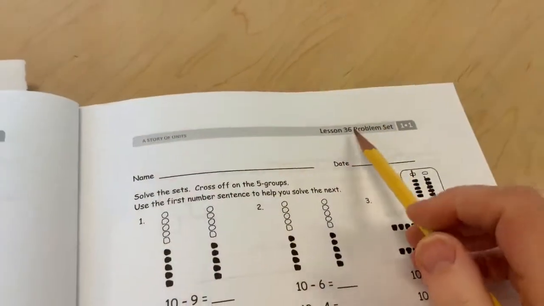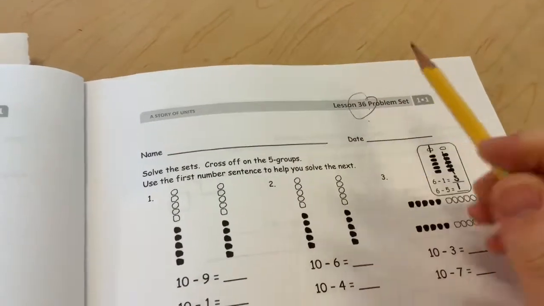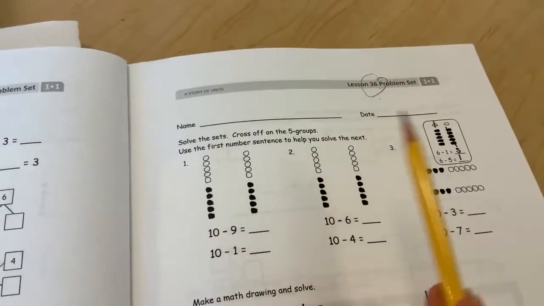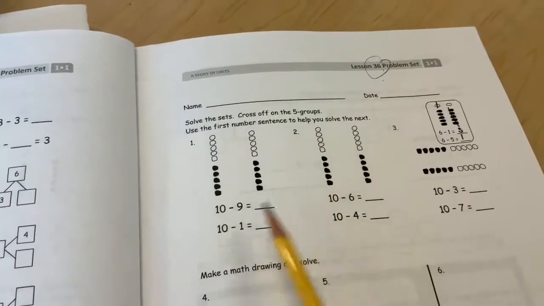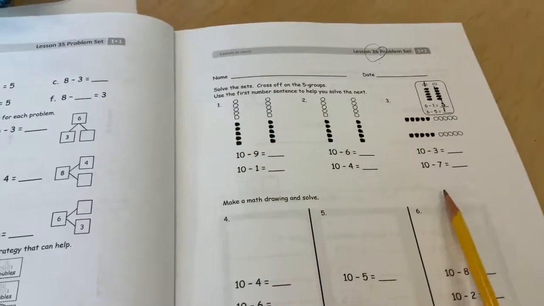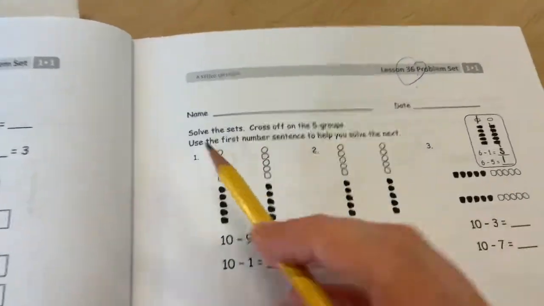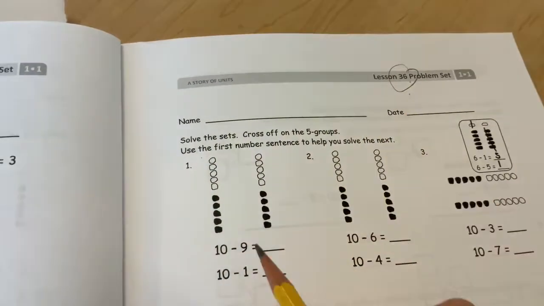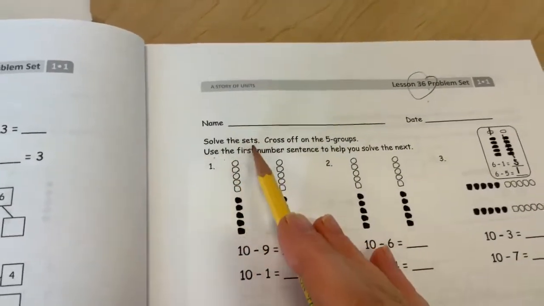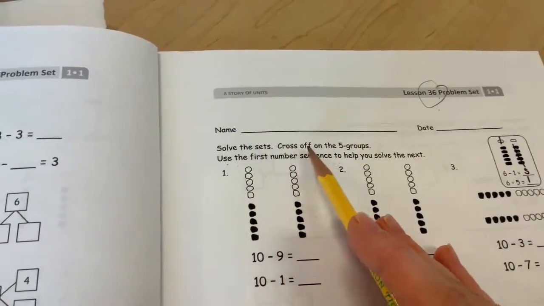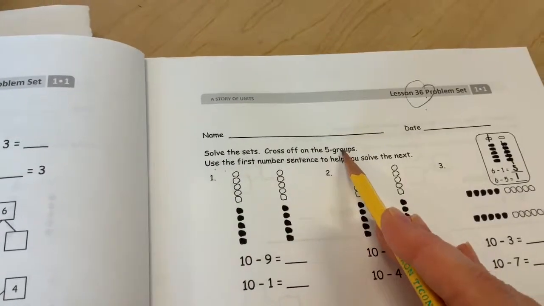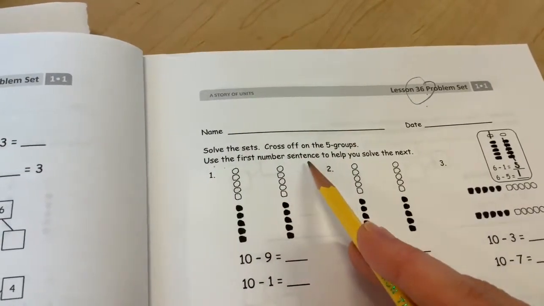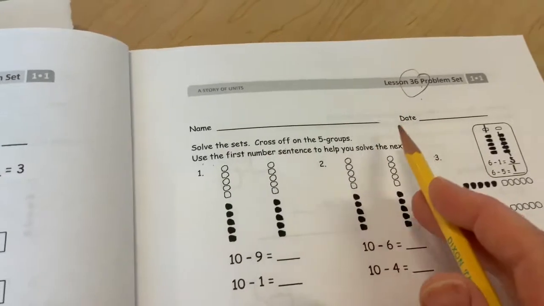Let's head into our problem set for lesson 36. In lesson 36, in our problem set, we are continuing to use these 5 group drawings. Make sure that you're making the right drawings for each problem. For numbers 1, 2, and 3, the directions are solve the sets, cross off on the 5 groups, use the first number sentence to help you solve the next one.